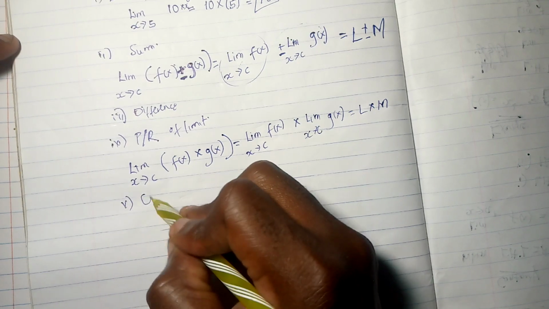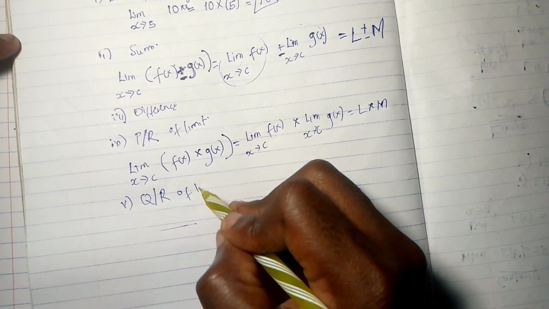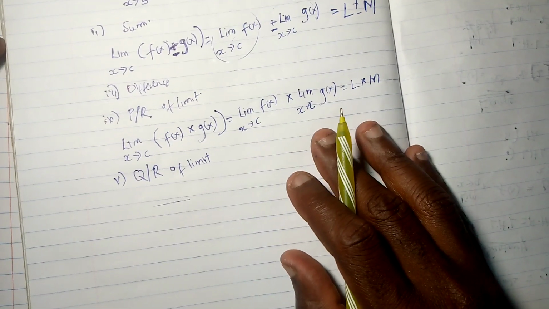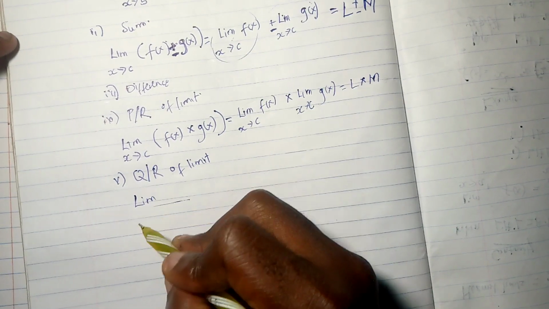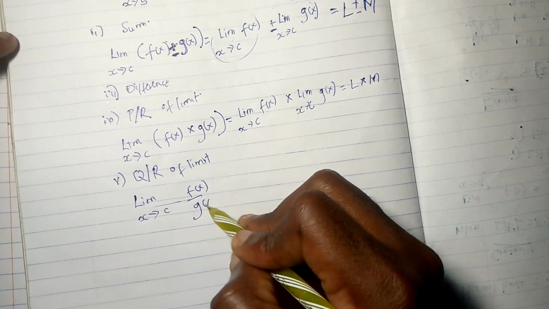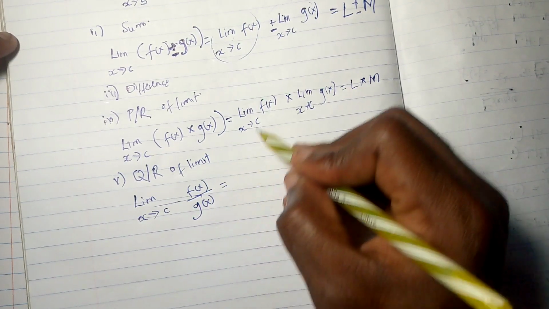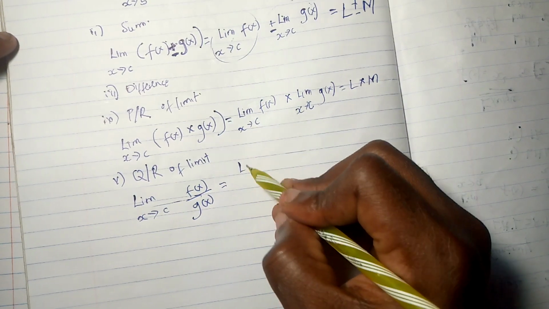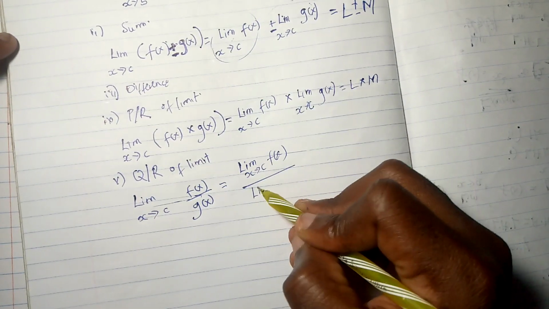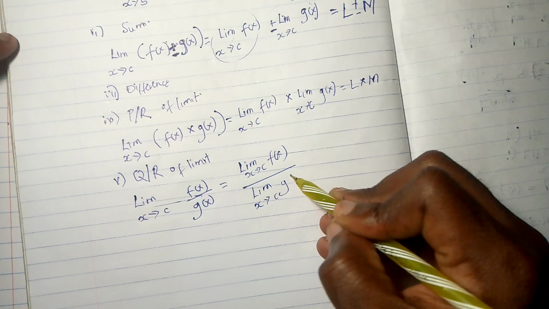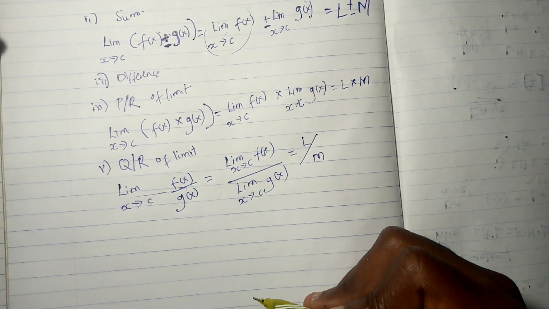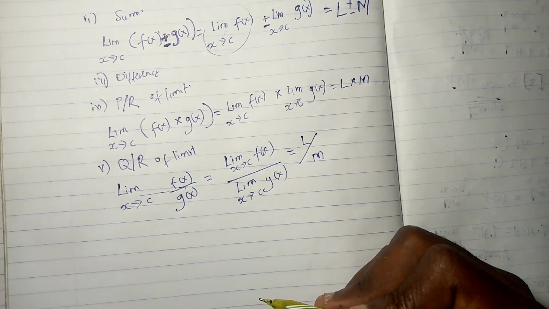And then we have the quotient rule, QR of limit. This is division, when you divide. The limit as x approaches c of f of x over g of x is equal to the limit as x approaches c of f of x over the limit as x approaches c of g of x, which is equal to L over M. And of course, in division, you are not supposed to divide by 0.